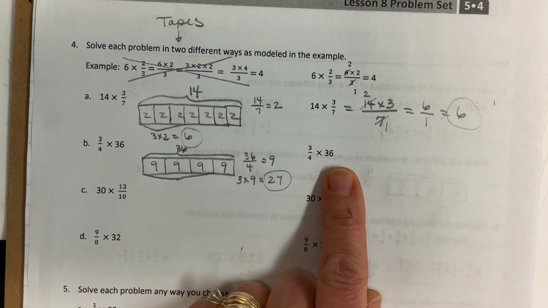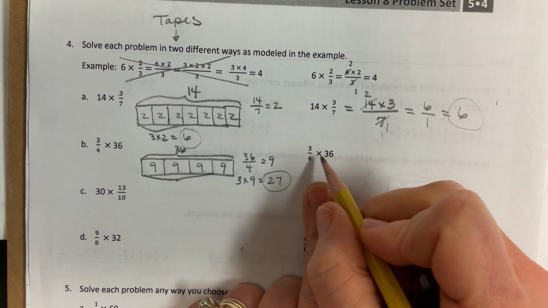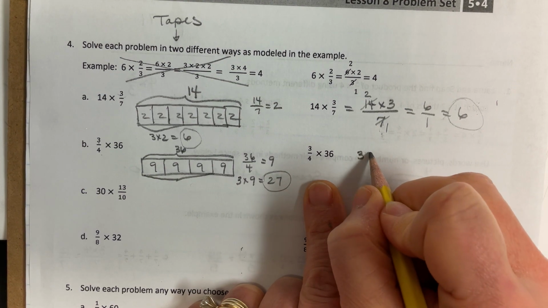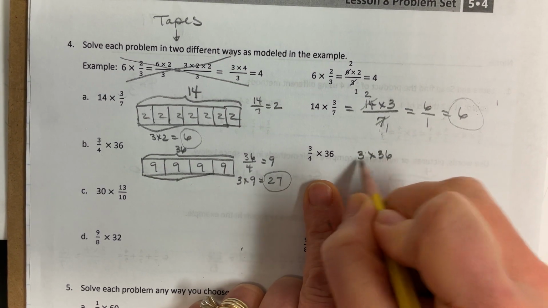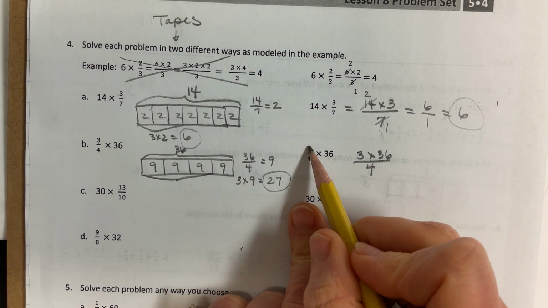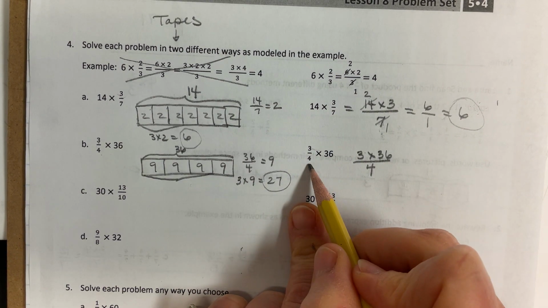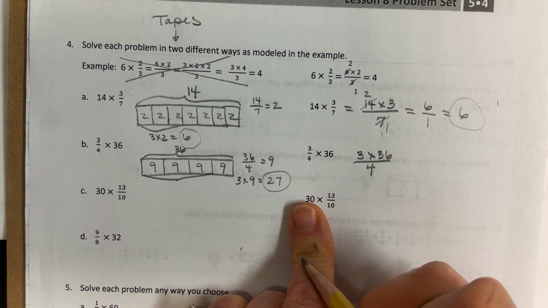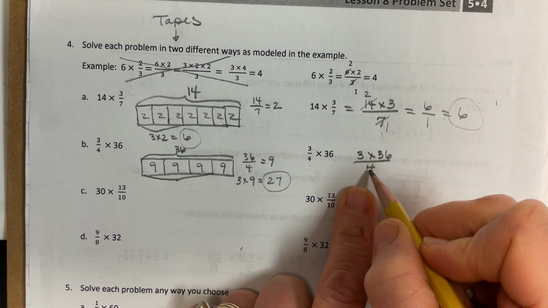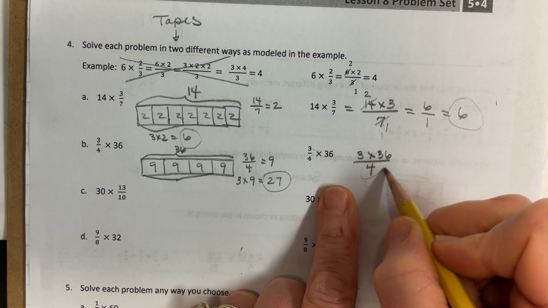Now, let's come practice the math over here. If we have 3/4 times 36, that's like 3 times 36 over 4. Okay, notice 3 times 36 over 4. Now notice, I don't really want to do this math, but I can see that I can simplify this right here.